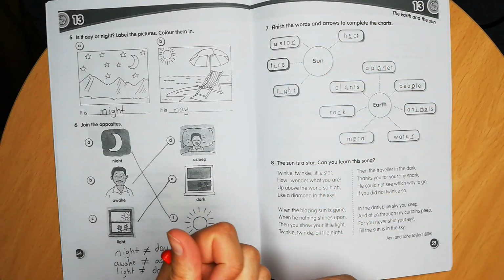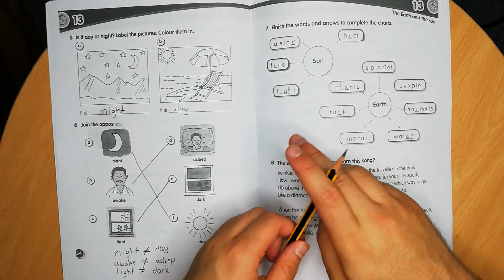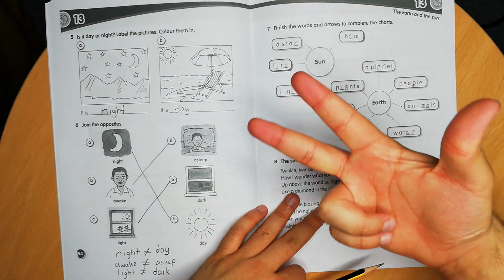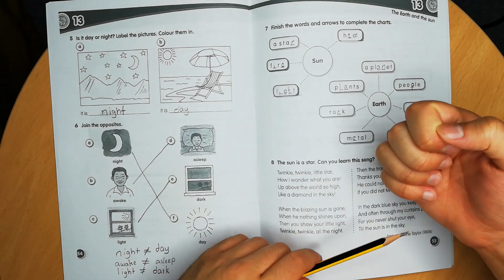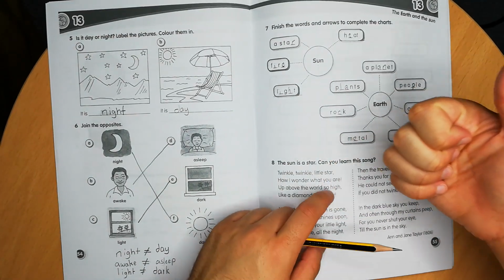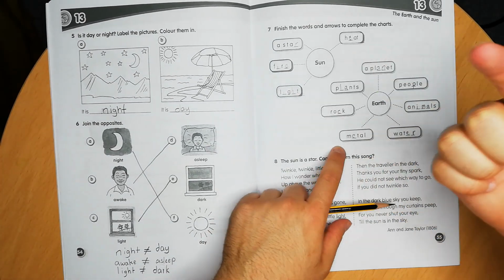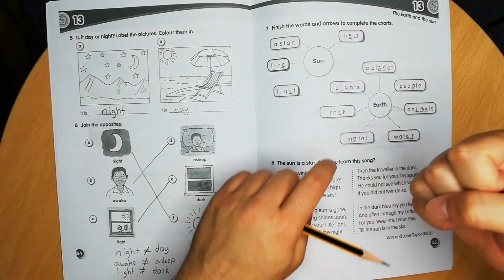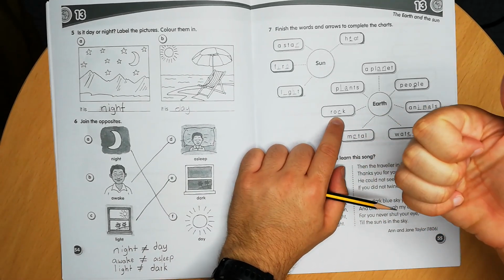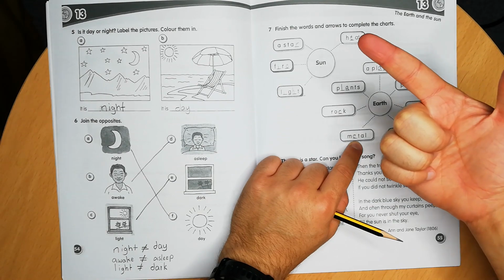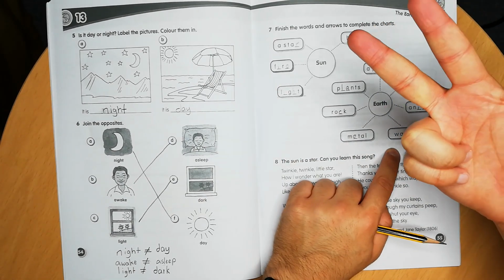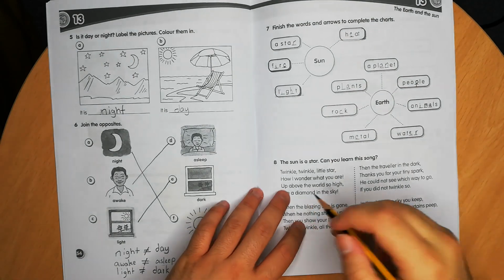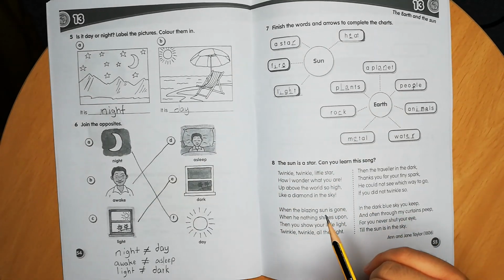People, animals, and plants. Earth is a mixture of rock, metal, and water. So it's a mixture of three things. What is Earth made of? Rock, metal, water. Okay, so again, what is the Earth made of? Rock, that's good. Metal, that's good. Water, that's great. Okay, those are what the Earth is made of. Okay, so those are the charts.